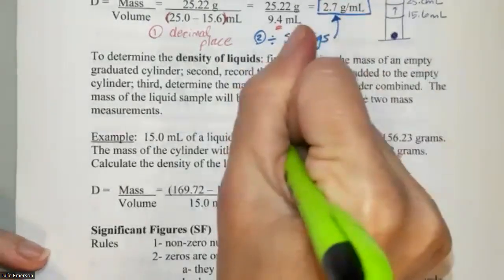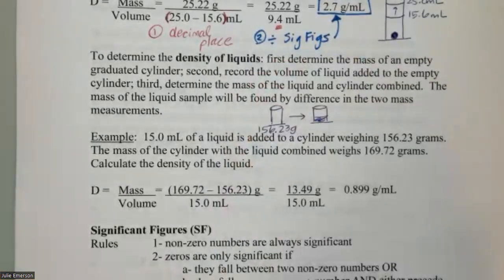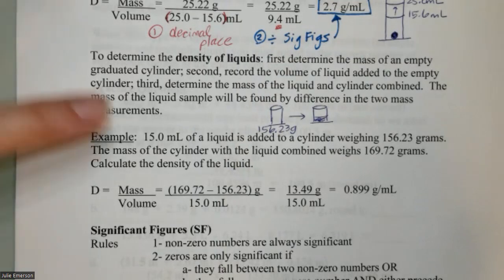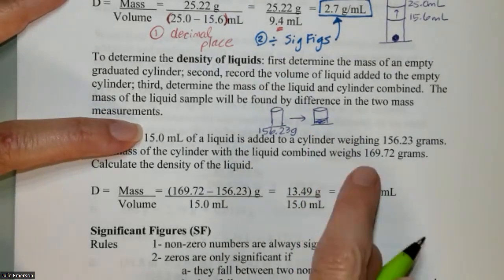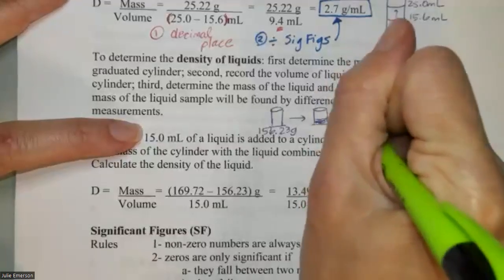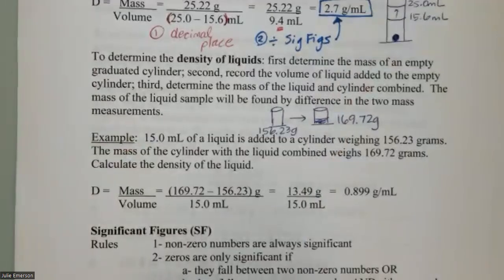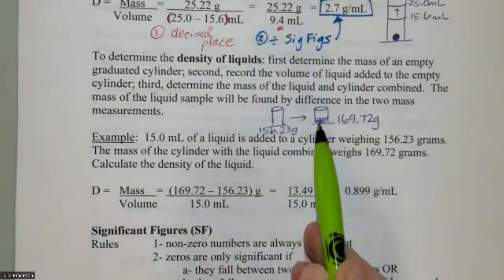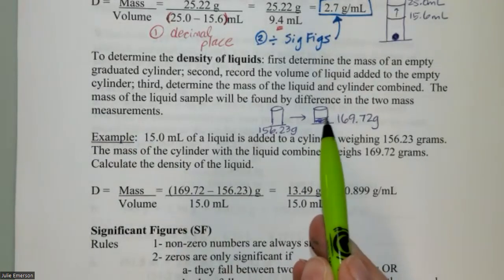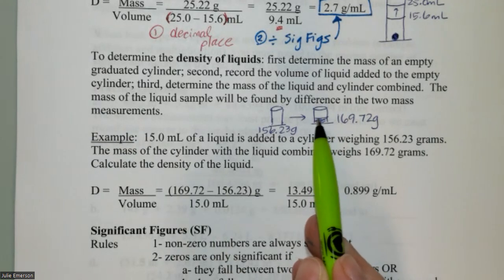Okay, so our original mass of the empty cylinder for this specific example is 156.23 grams. And when I put the water in it, or whatever the liquid is, unknown liquid, now the new mass of both combined is 169.72 grams, right? So that's from the electronic scale. The volume is coming from reading that meniscus, which we'll practice in lab. You probably remember it from intro, but that's from reading that meniscus. How much is in that container?